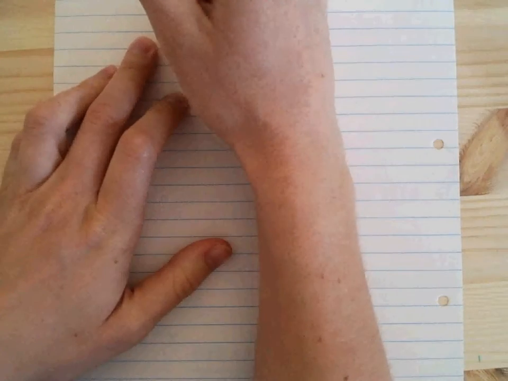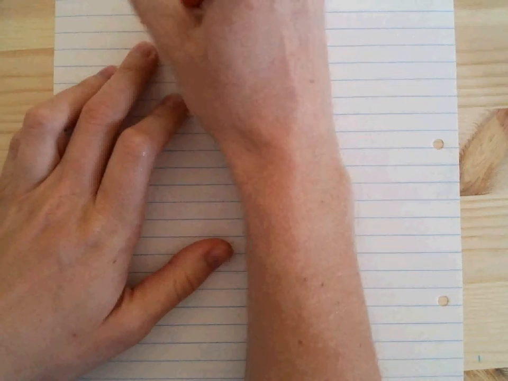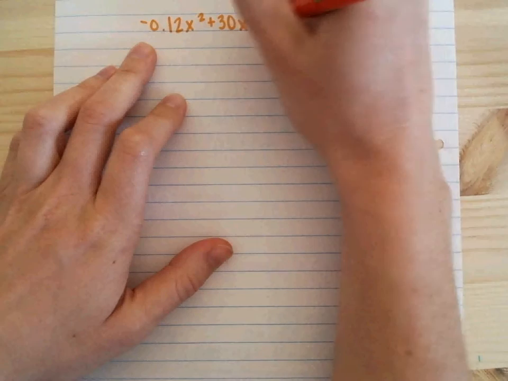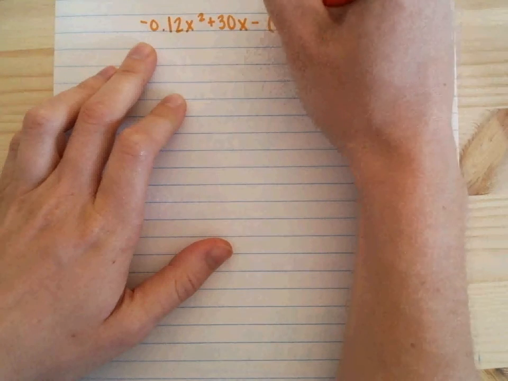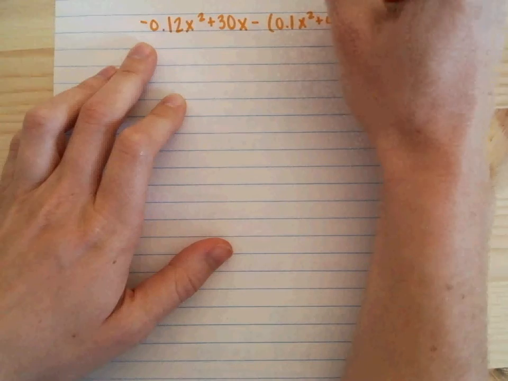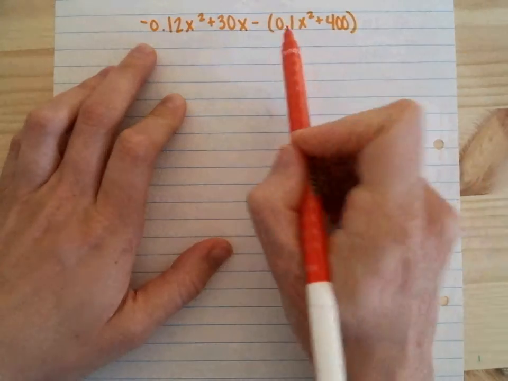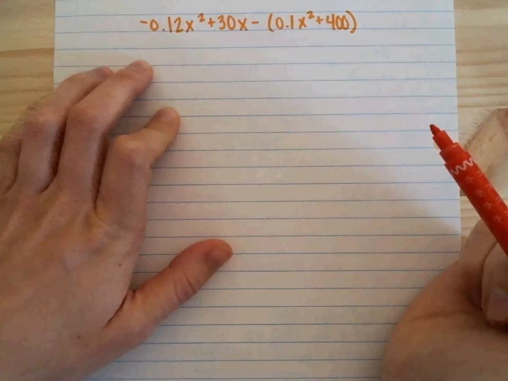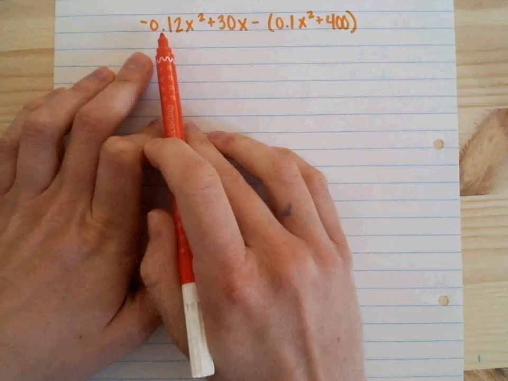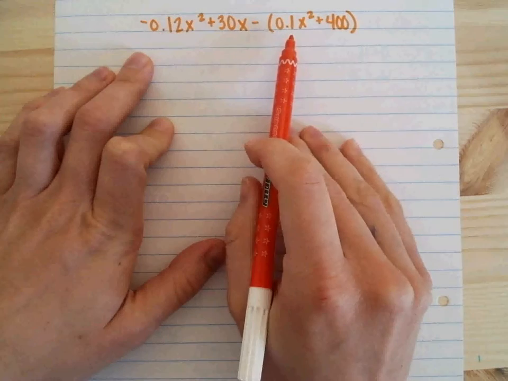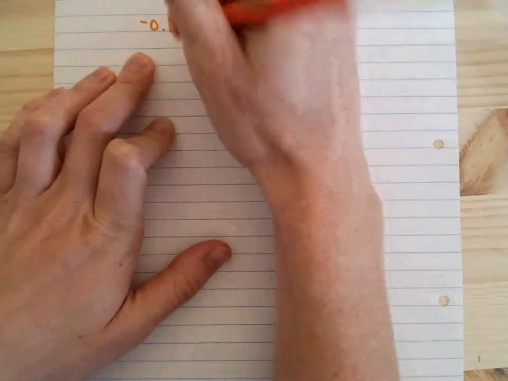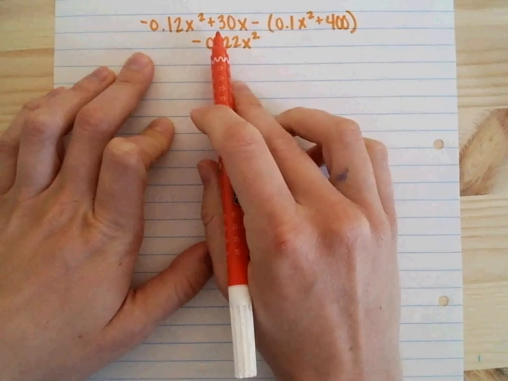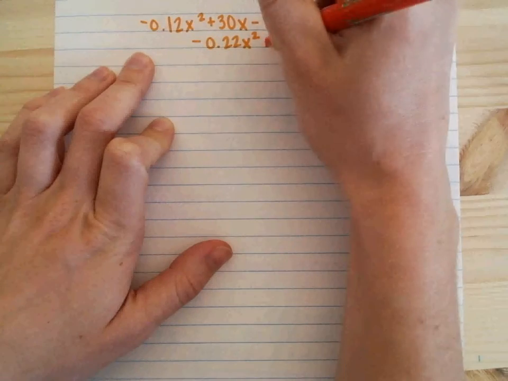So the income is negative 0.12x squared plus 30x, and we're going to subtract the cost, which is 0.1x squared plus 400. It's very important that you put brackets around this as you're subtracting this entire expression from the first expression. So to simplify that, I'm going to take negative 0.12x squared and subtract 0.1x squared from that, and I will end up with negative 0.22x squared. The plus 30x isn't going to be added or subtracted to anything, so it remains plus 30x.